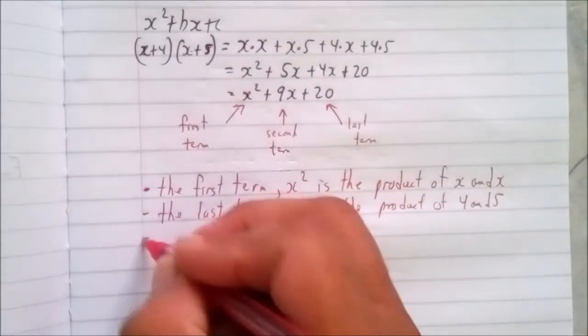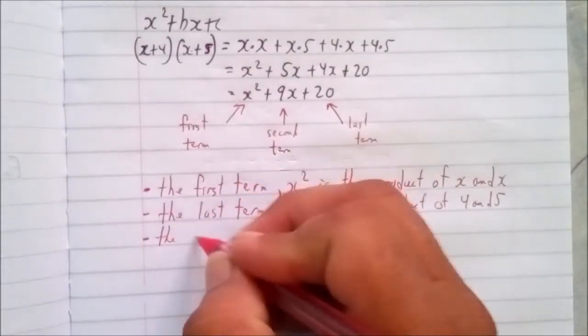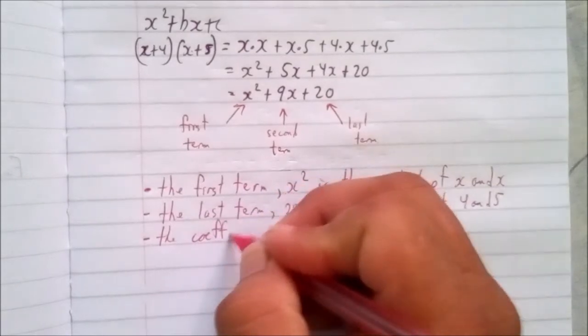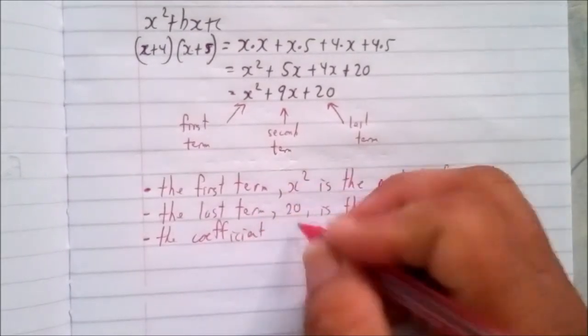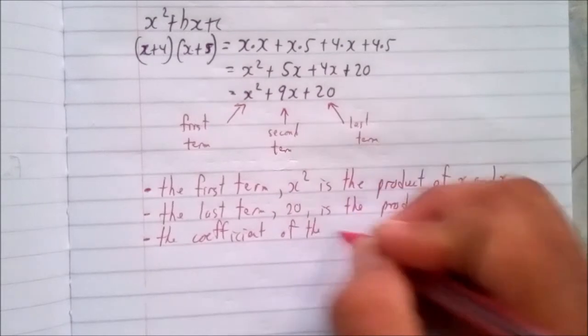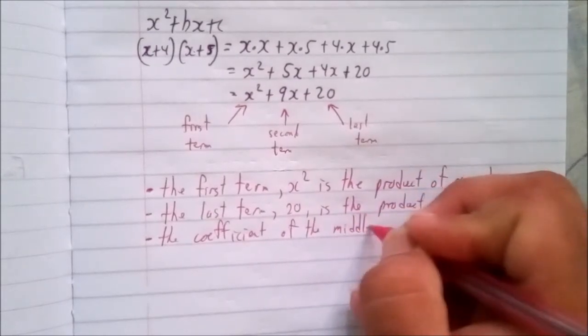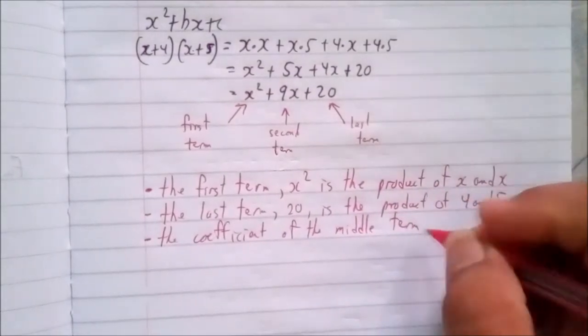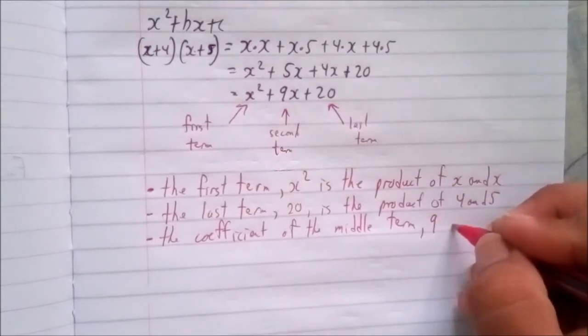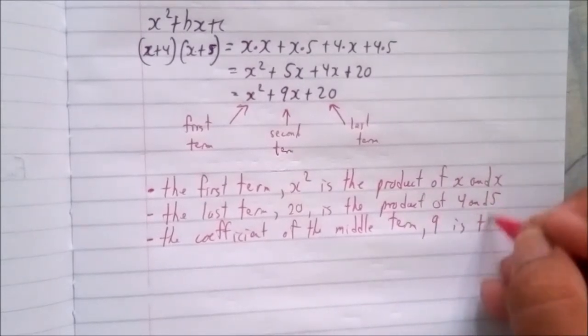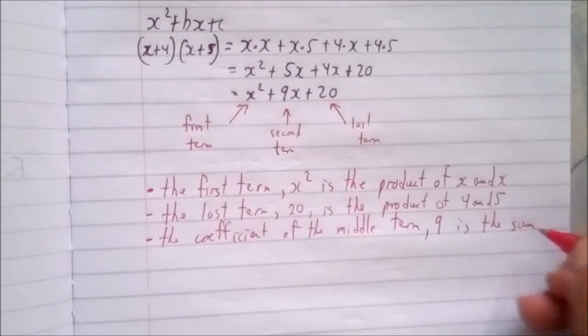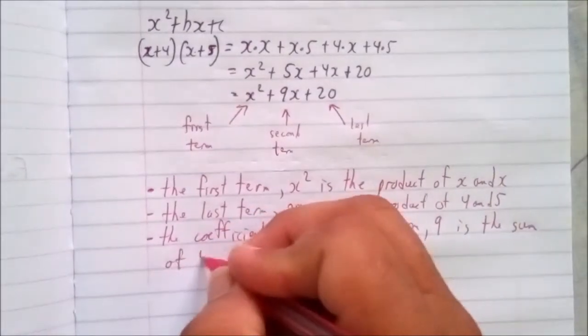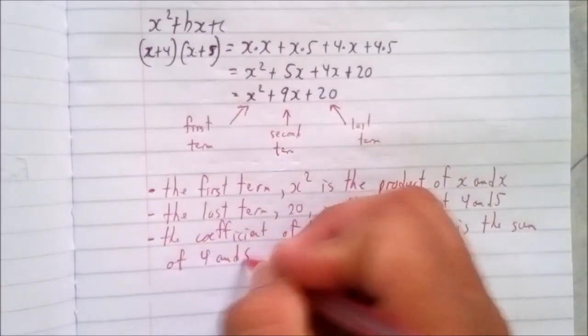And then the coefficient of the middle term, 9, is the sum of 4 and 5.